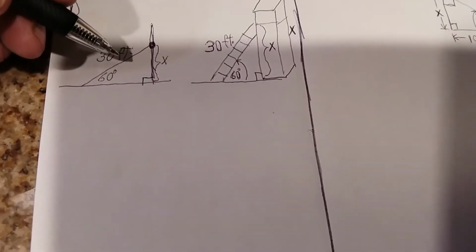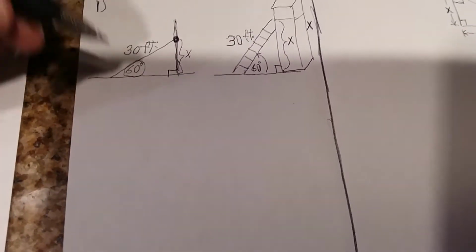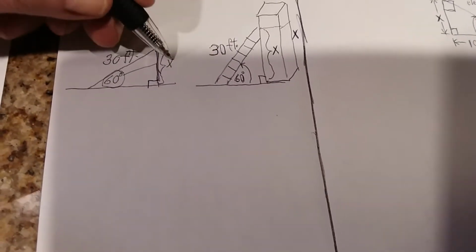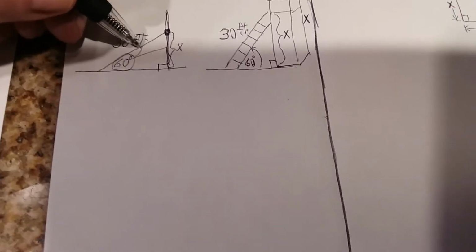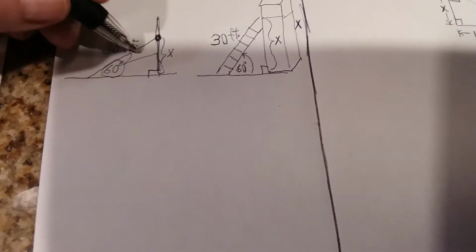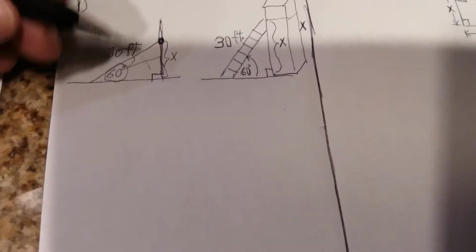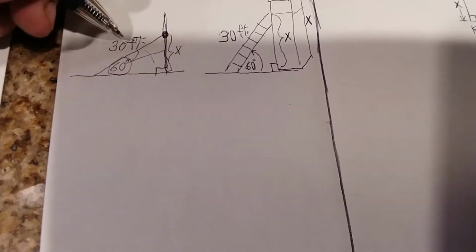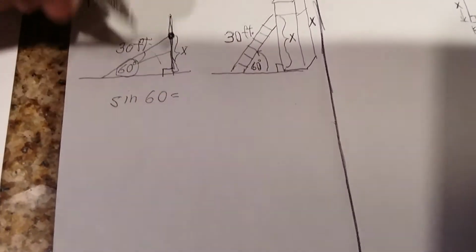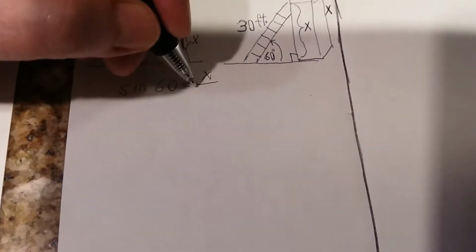Okay, now we could use trigonometry, which you just learned in the last lesson. You look at the angle first, and you ask yourself, what do you have in relation to the angle? Well, you have an opposite leg, which is X, and you have a hypotenuse, which is 30. Because in this triangle, the hypotenuse is opposite the right angle, so it's 30. Okay, and which trig function is that? That would be sine, opposite over hypotenuse. So sine of 60 equals opposite X over the hypotenuse 30.